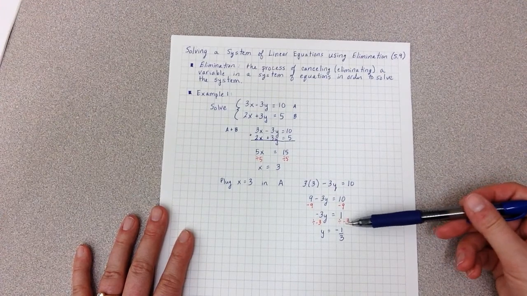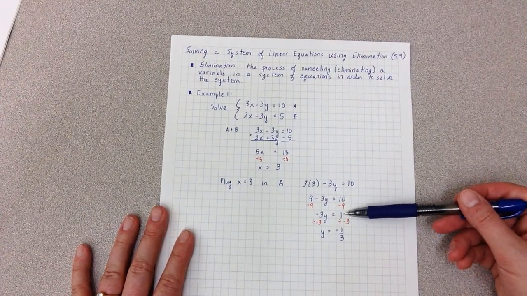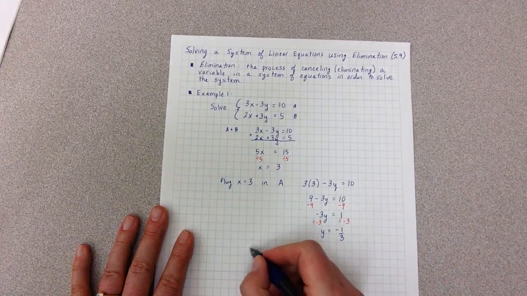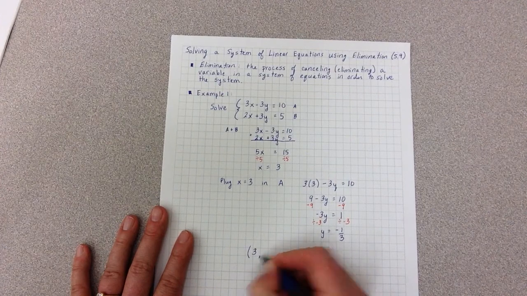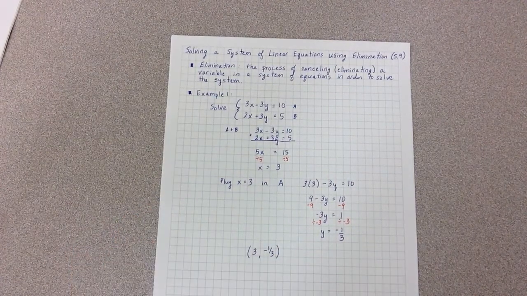Remember, division is the same as having a fraction bar, and because negative 3 can't go into 1 evenly, I just leave it as a fraction. And then my final step is to write my answer as a point, because that is what I'm trying to solve for.